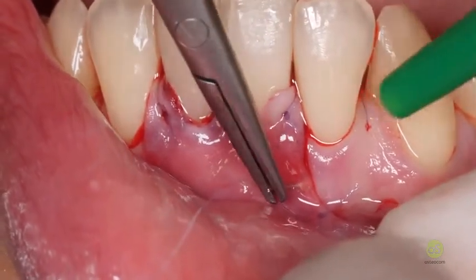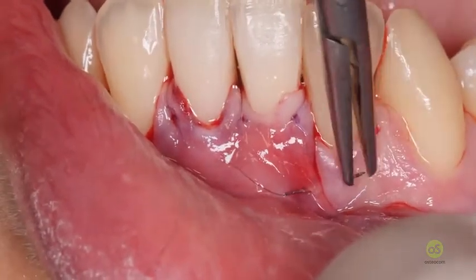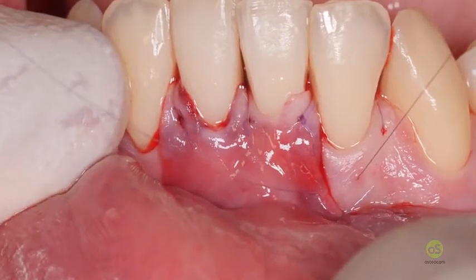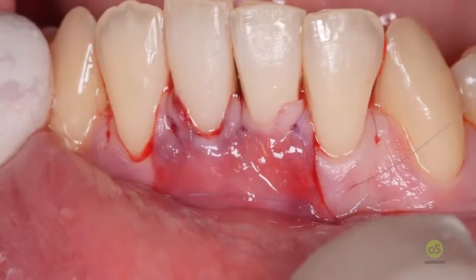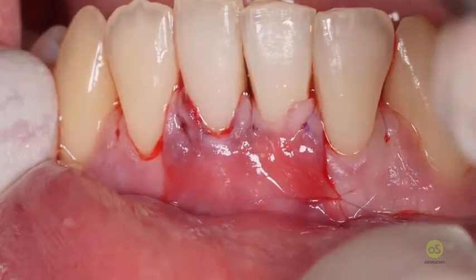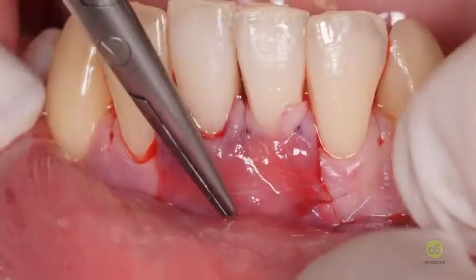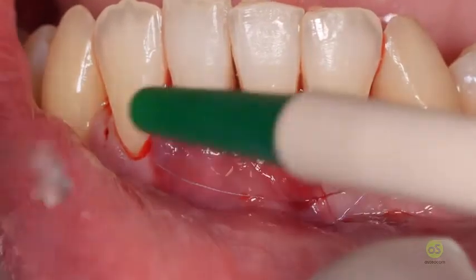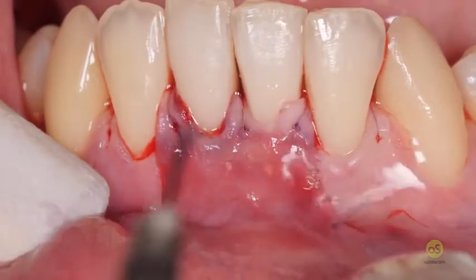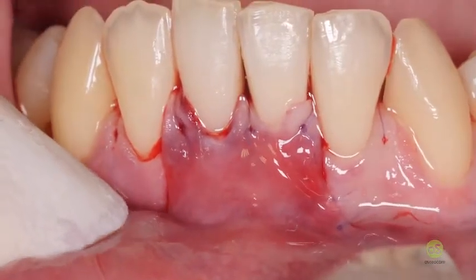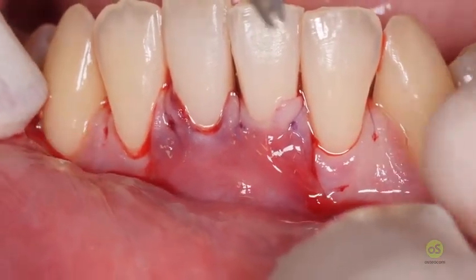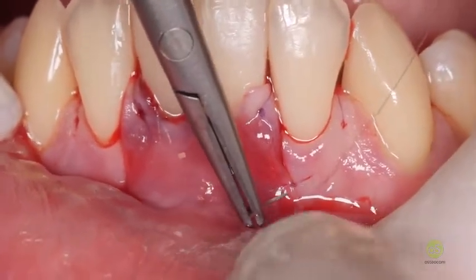gingiva with the 7-0 sutures, using periosteal anchorage and the adjacent attached gingiva to achieve a very, very precise adaptation of the flap to the adjacent soft tissue. The more you are precise in the closure of the vertical release incision, the better is the verticality you are replacing.